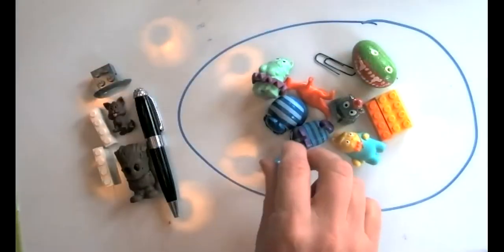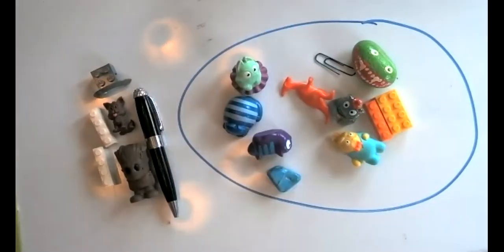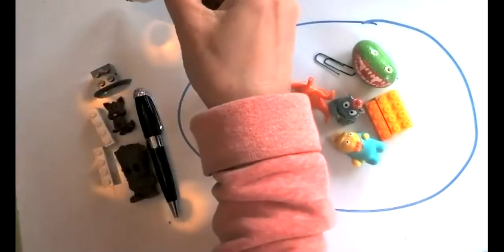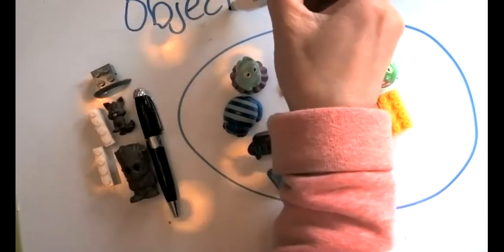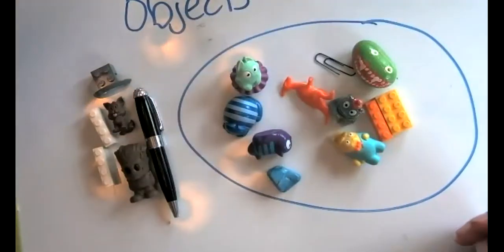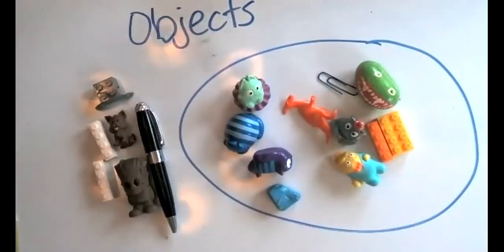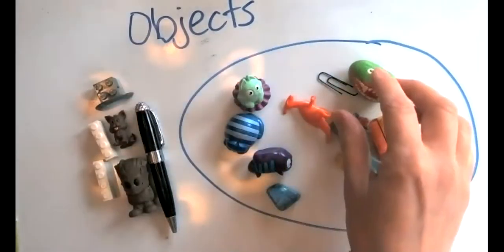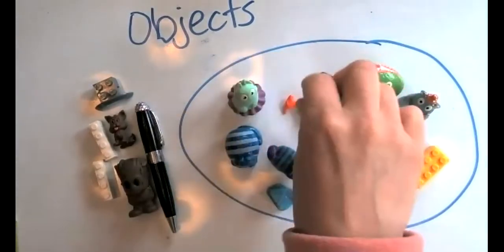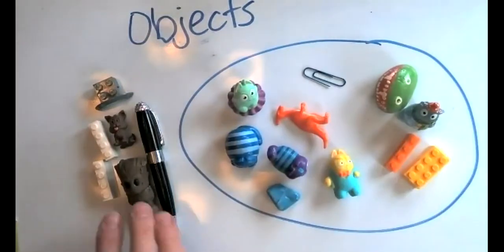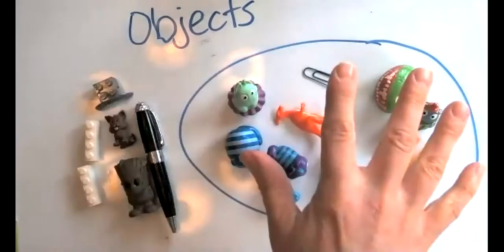So I've sorted these shapes out, or these aren't shapes, these objects. I'm just going to call this objects because they're all different kinds of objects. They're all small objects. Okay. Everything here is an object. But some of them I have over here. These ones all go together for some reason. And these things over here go together for another reason. They don't fit in this category.